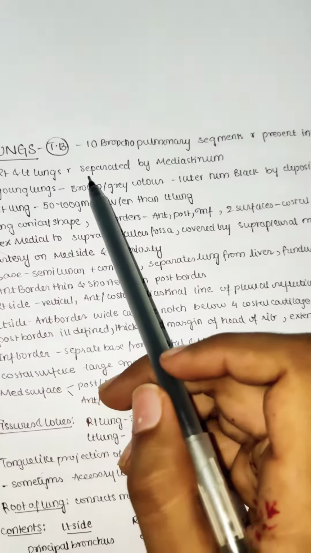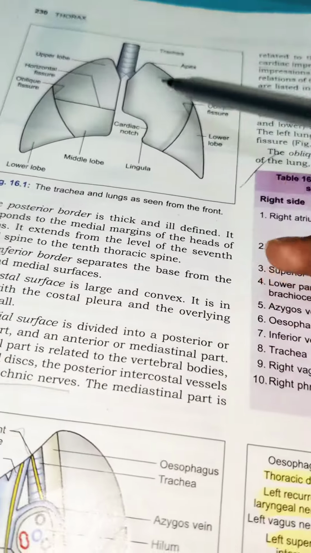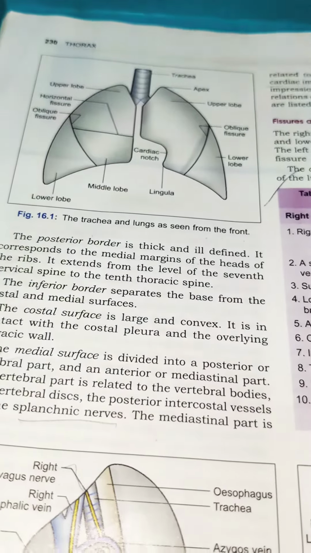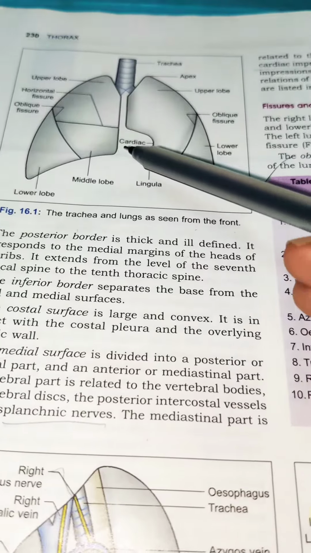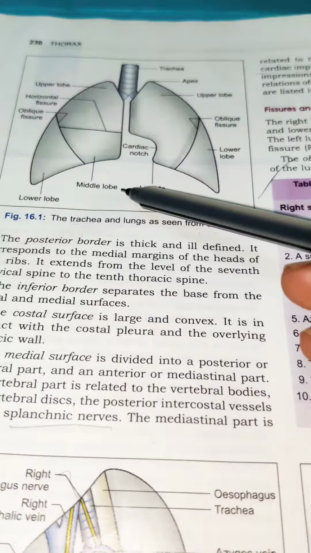The right and left lungs are mainly separated by means of the mediastinum. Here you can see this is the right lung and the left lung, and the space between them is called the mediastinum. Young lungs are mainly brown in color, or they may also be grey. But later they turn black because of deposition of inhaled carbon particles.